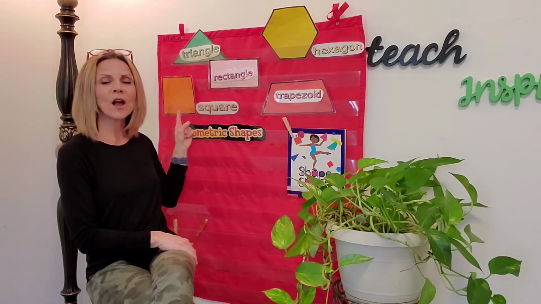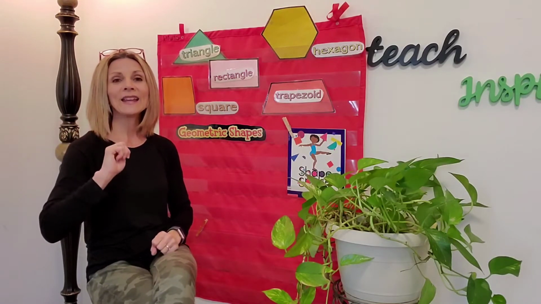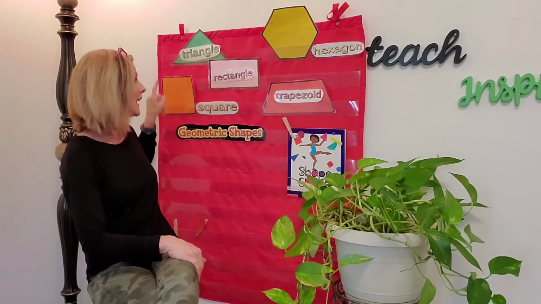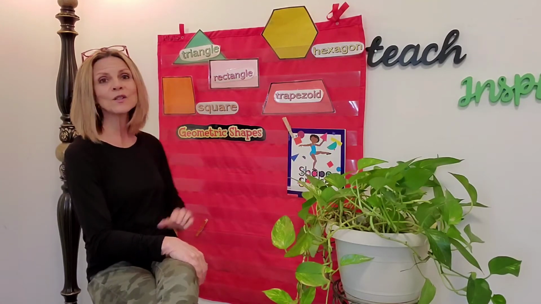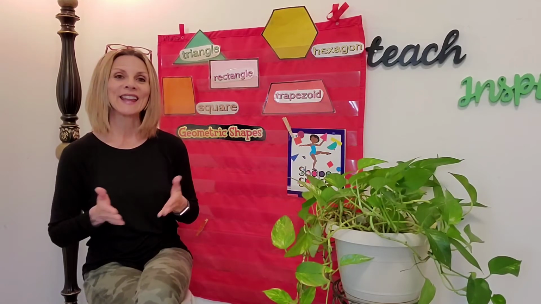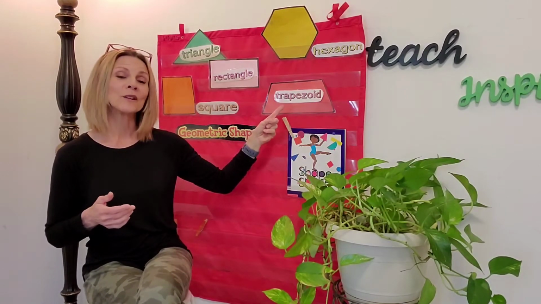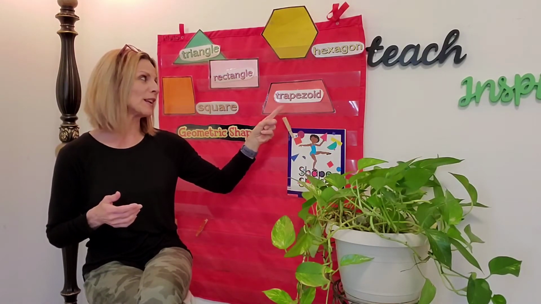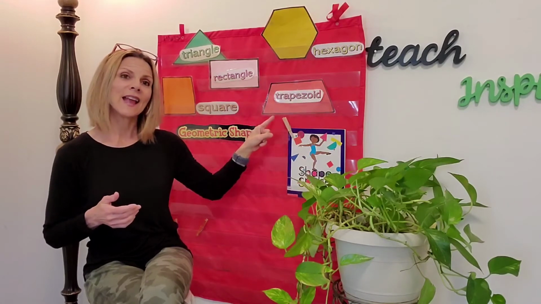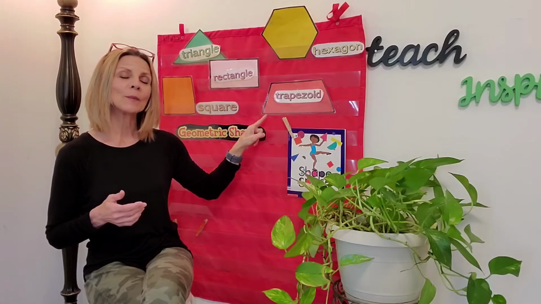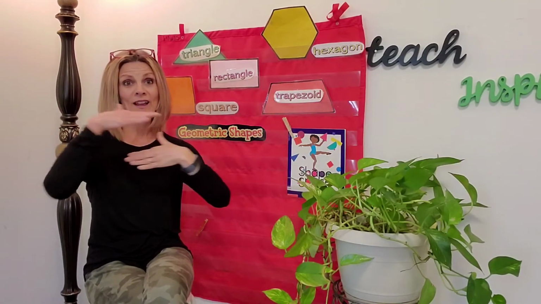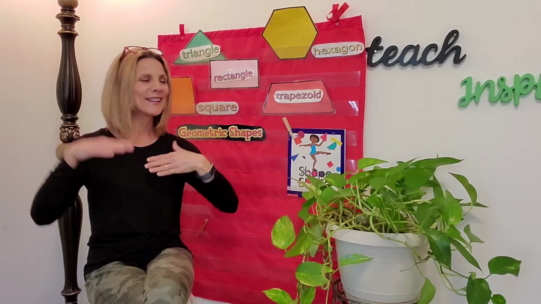With a square, it's also 4-sided and has 4 corners. Here's what's different about it: all the sides on the square are equal in length. Another 4-sided shape, trapezoid. 4 sides, 4 corners. Here's what's unique about the trapezoid: it only has 1 set of parallel lines.